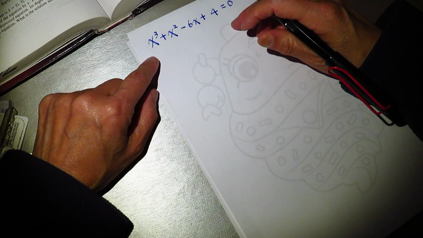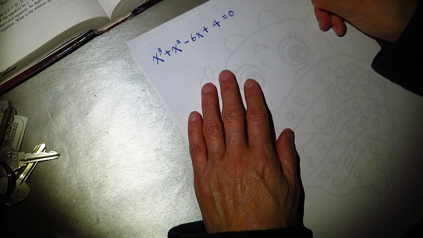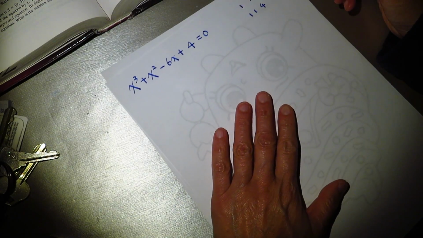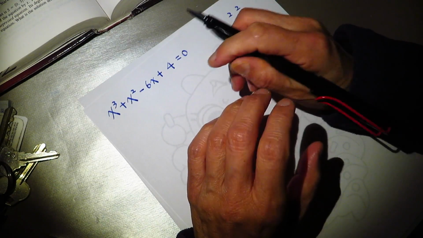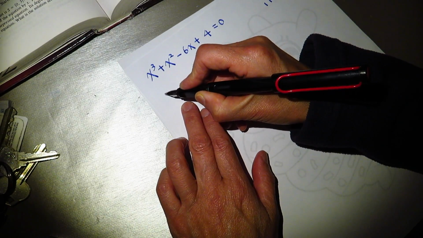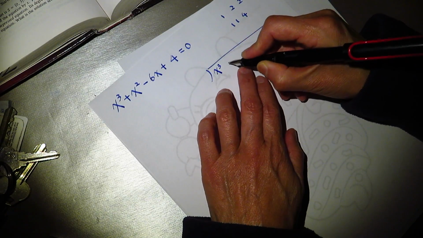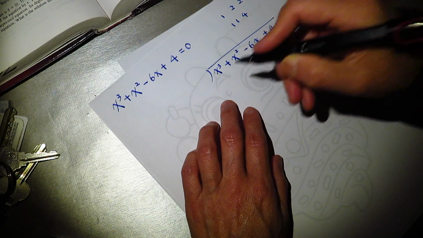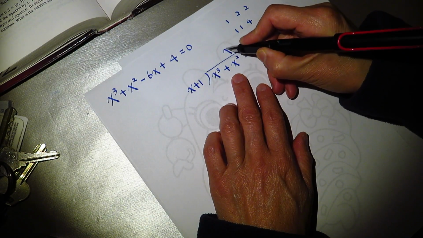So there must be a 1, there might be a 2. Must be 1, 2, 2, or 1, 1, 4. This kind of thing, there must be a 1, right? Because this has to be factored 3 times to the power of 3. So let's do x cubed plus x squared minus 6x plus 4 divided by x plus 1. Let's try. I'm not sure if we are right.